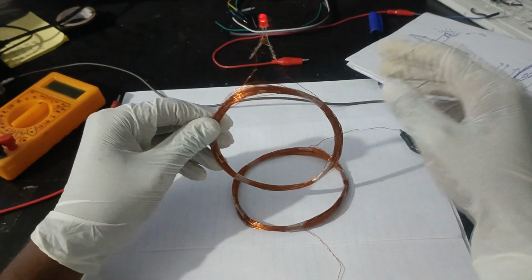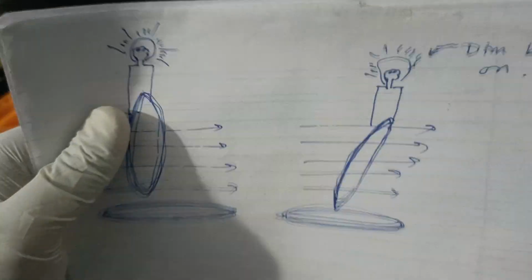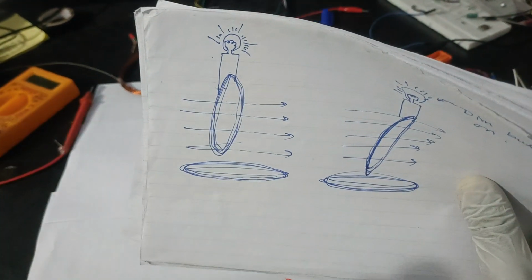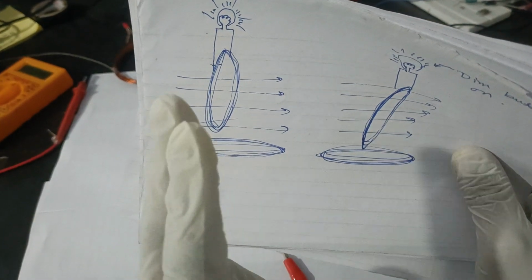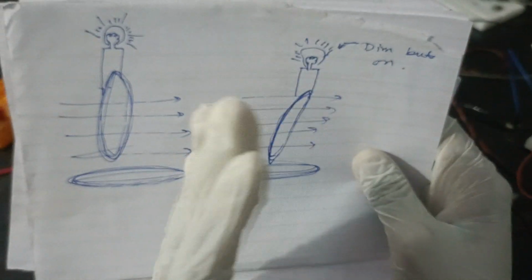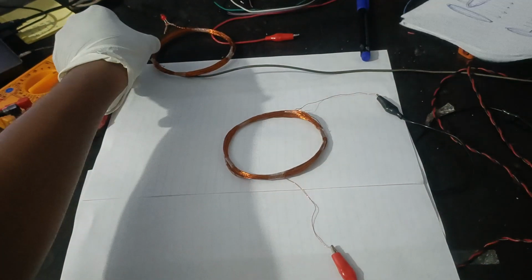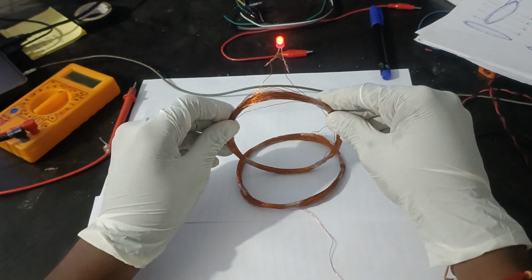And here another question arises. Suppose the coil is producing the magnetic field in such a way, which is nearly impossible, but suppose it is, then the flux linkage at a certain angle may be dim, the bulb should glow dim, but it should glow. But here you can see the bulb is not even glowing dim at the 90 degree, the bulb is glowing at full brightness.